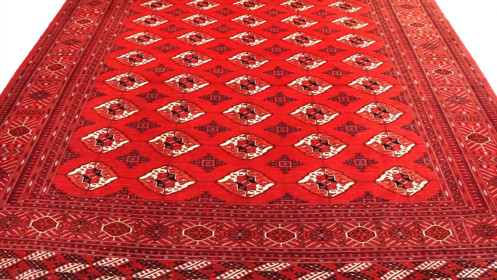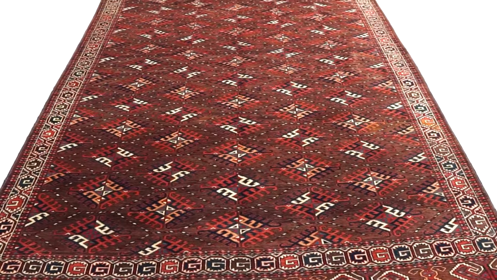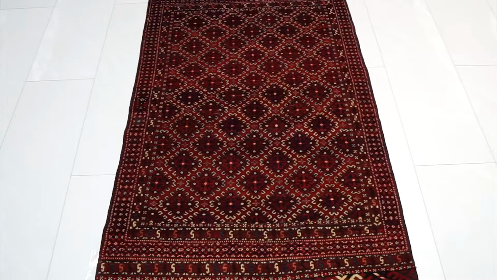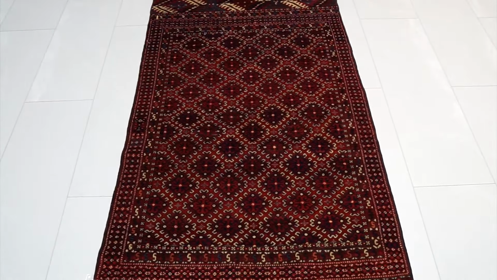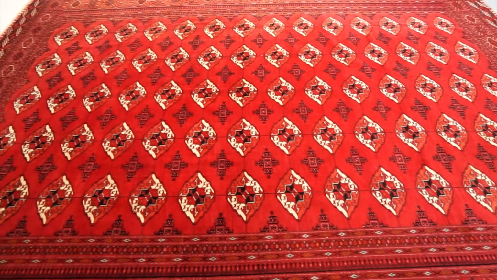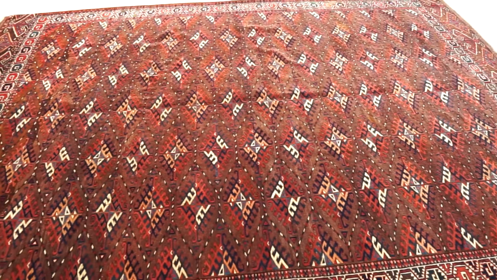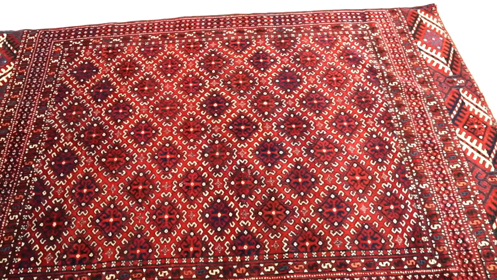So now let's talk about Turkoman Persian rugs, which are known for also their repeating gold patterns, just like the Baluchi rugs, except in these rugs you're typically going to find that they're shaped as octagonal shapes and they're being repeated all over the rug. Their background colors are usually going to be reddish brown. That's what they're also known for. And they're also known for creating really beautiful prayer rugs.